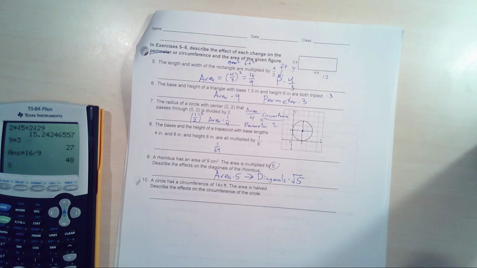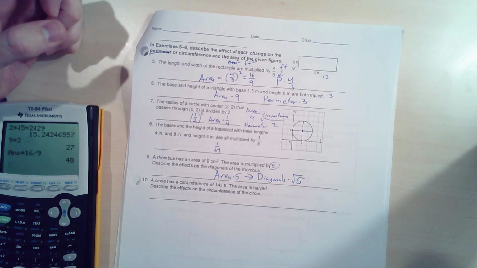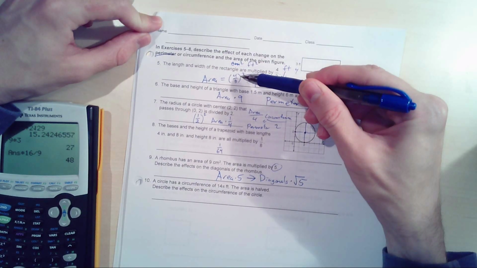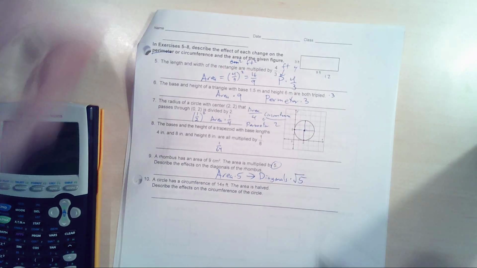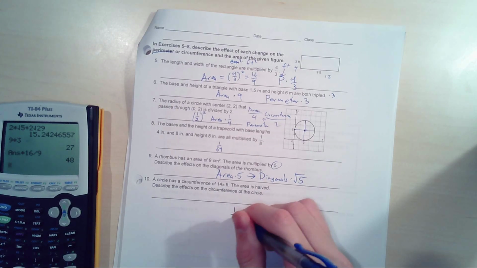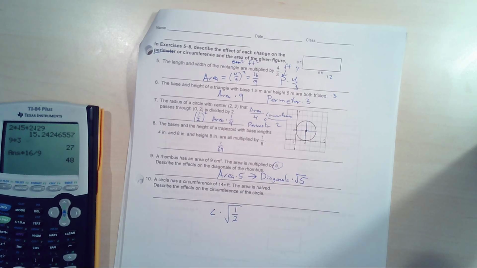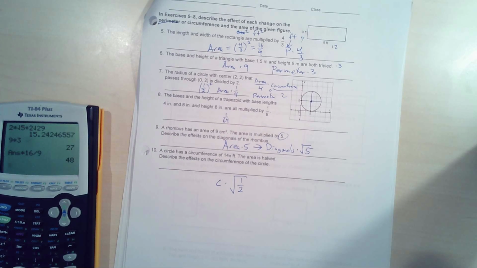I have like a whole page of the test talking about this concept. If the area is multiplied by a number, then the length had to be multiplied by the square root of the number. The square root of 16 over 9 is 4/3. The square root of 9 is 3. The circumference: the area is halved. Describe the effect. So if the area is halved, the square root of a half is what happens to the circumference. Circumference gets multiplied by the square root of half. You can leave it like that on the test for all I care. I would give you full credit for that. That's really what I care about, is you notice that if you have an area, then the circumference gets multiplied by the square root of that area change.